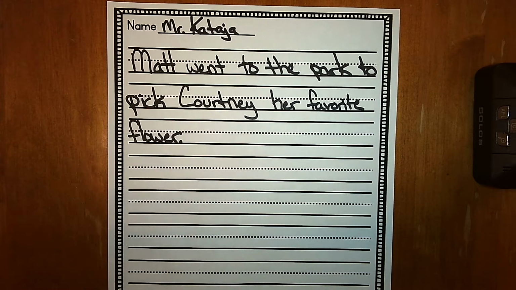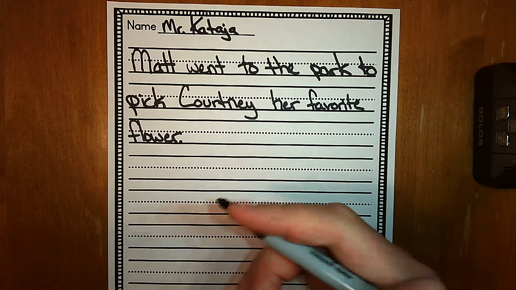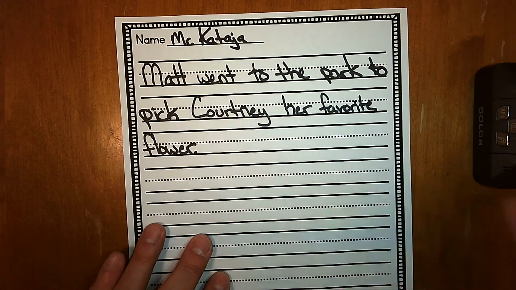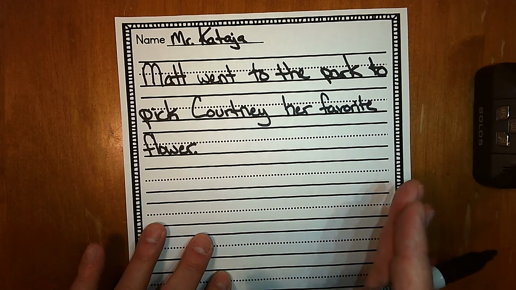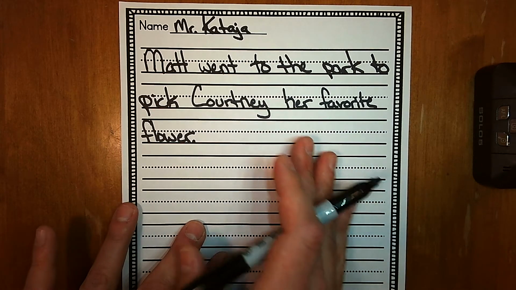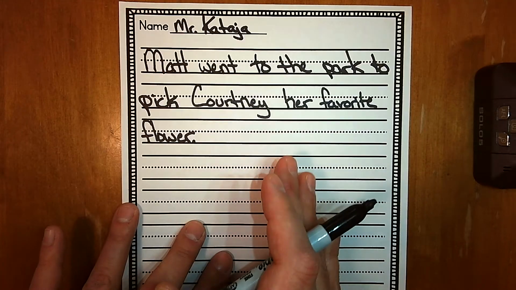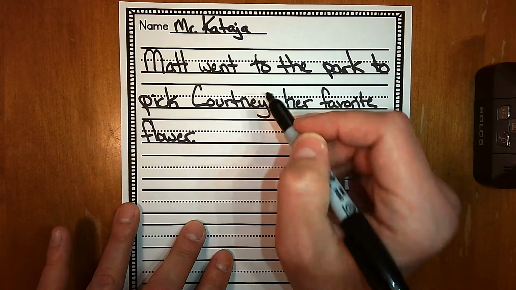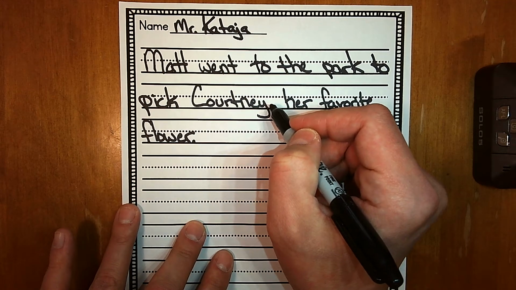And you'll hear me say this all the time. You need to stretch your story out. And what I mean by that is add detail, use your senses, and describe exactly how your character feels, exactly what's going on. Take it one small step at a time. This is a great start, but I can add more onto this.